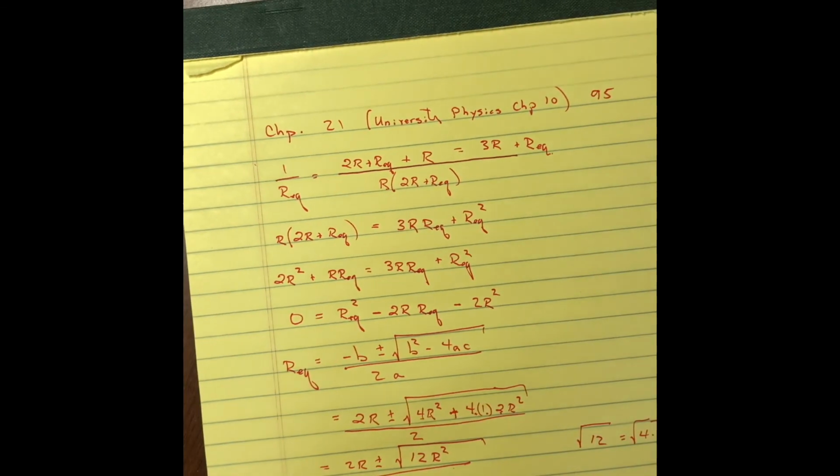Okay, and well, that would be a fun discussion about the negative, but let's just go to the must-be-positive answer. And then this would be R, and then 1 times root 3, which I usually like to write as root 3 plus 1 times R.